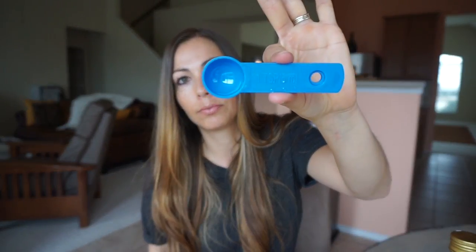Fat, on the other hand, has 9 calories for 1 gram. That's why you stay fuller longer when you eat fat. So the way I weigh out my fat, a tablespoon, a half a tablespoon, 1 teaspoon.